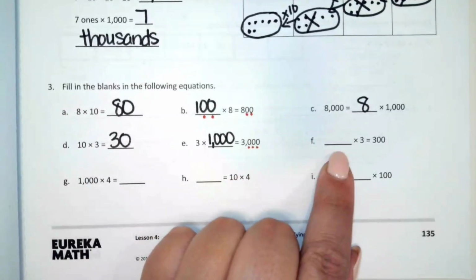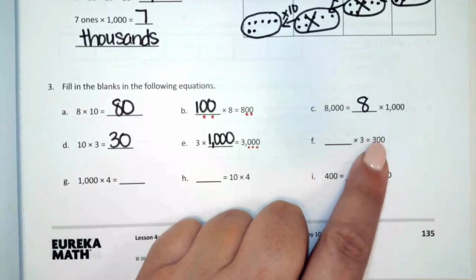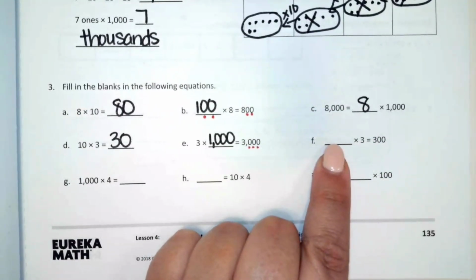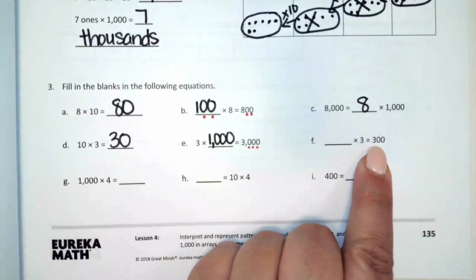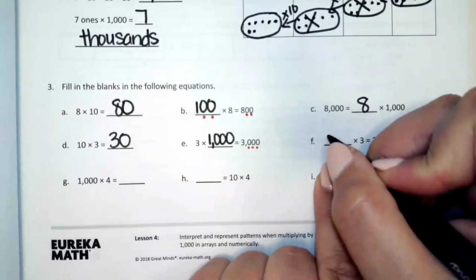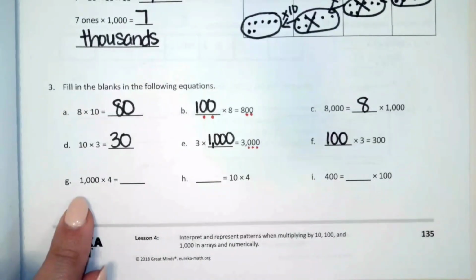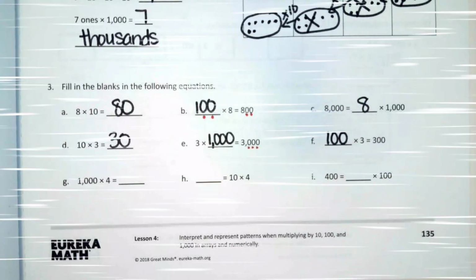Now letter F. Blank times 3 equals 300. How many zeros do you see here? What number could this be? Listen to the words. 300. So our missing factor is 100. Okay, you try G, H, and I. Pause the video and answer those 3, and then press play when you're ready to check your answers.